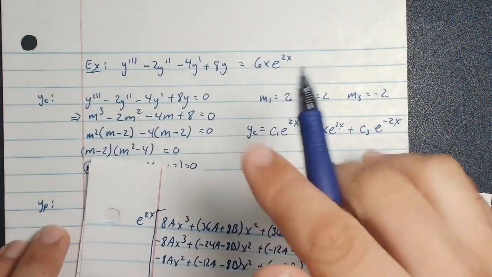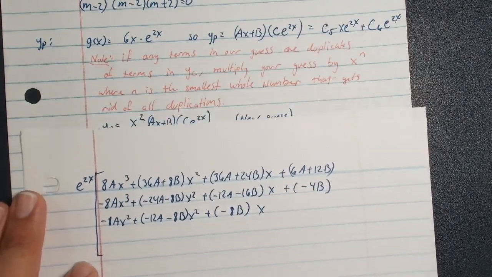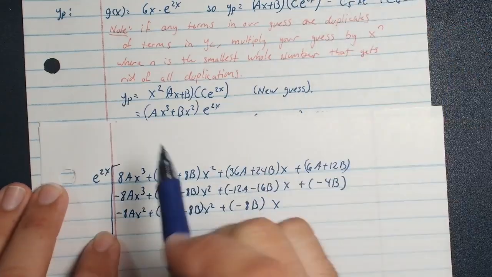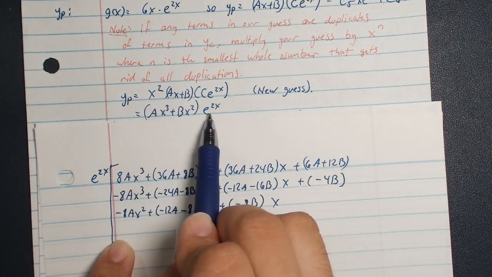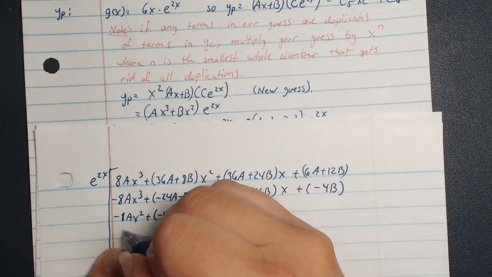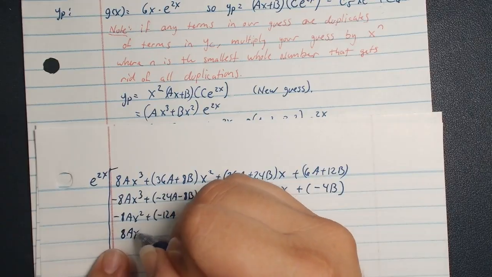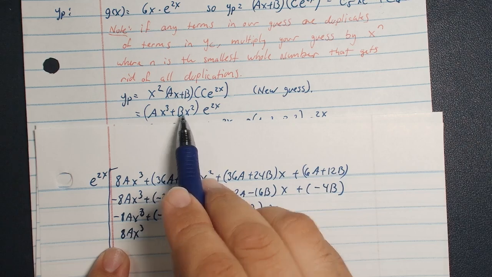And then finally the last term is 8 times y. Here's my y. And so it's just going to be 8 times this. Again, my e to the 2x, I've already got it there. So 8 times this is going to give me 8ax cubed plus 8bx squared.